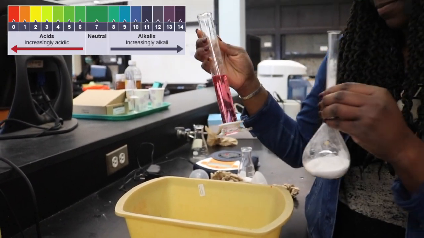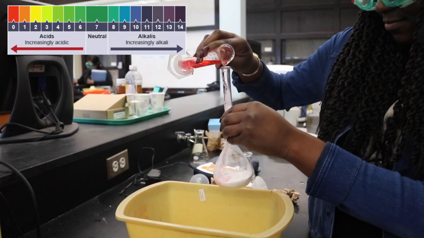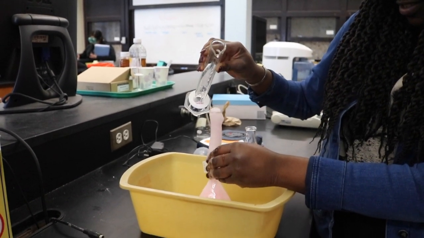The solution changed color from red to yellow, showing a pH change from about 0 to 2. The indicator added only changed color because the pH changed, which can only happen if the reaction is happening.